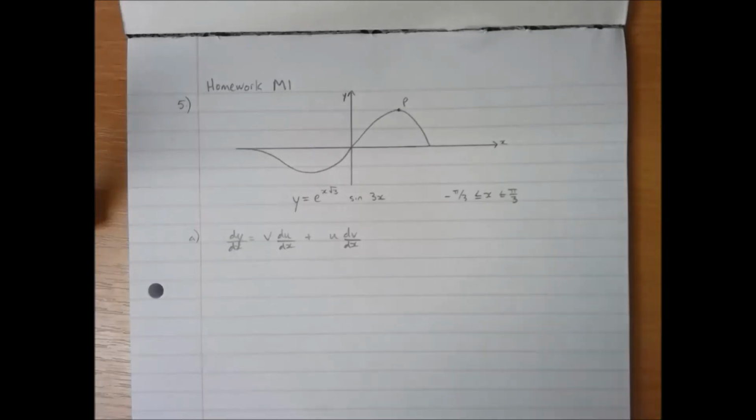Homework M1, question 5. This is a differentiation question where we've been given a sketch of a curve. The equation of the curve is y equals e to the x root 3 sine 3x, and we've been asked to find the turning point. We are asked to give our answer as a multiple of pi.